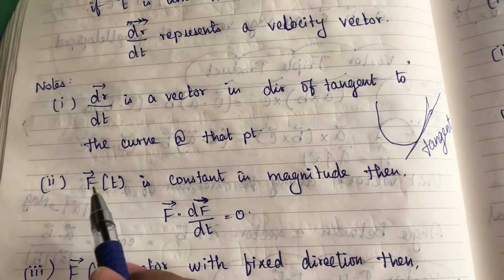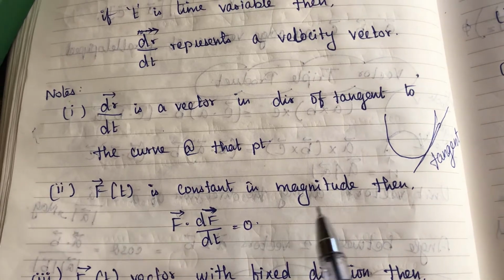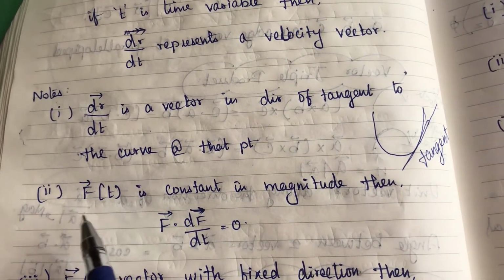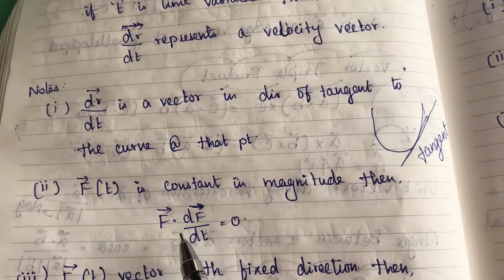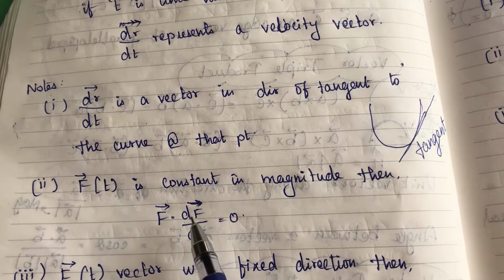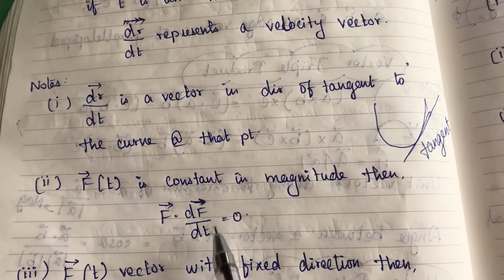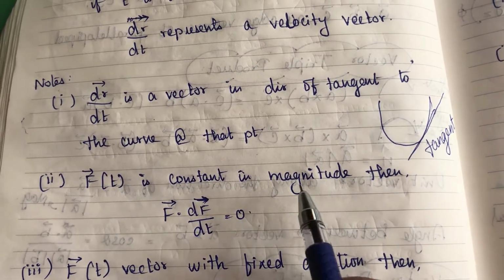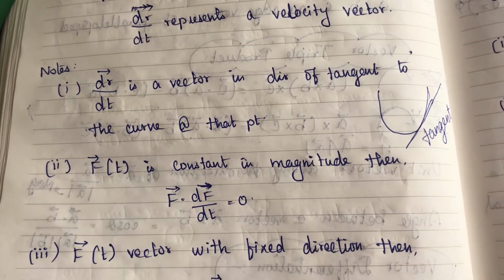Then f vector dotted with the differentiation value df by dt will be equal to 0, only when the vector's magnitude is constant.